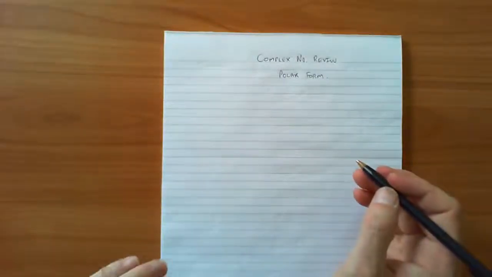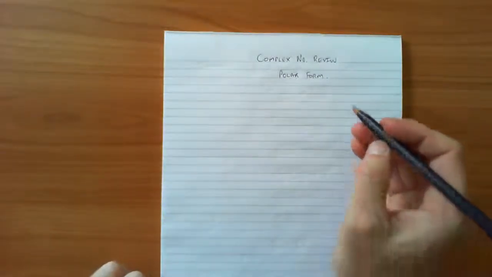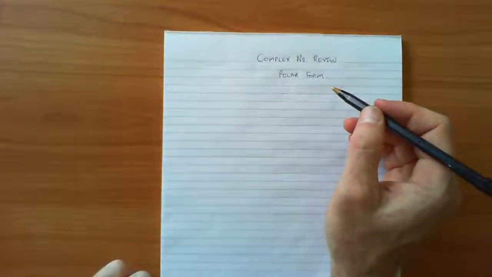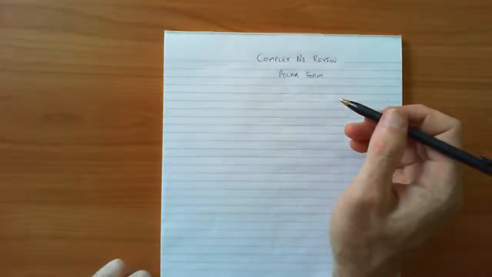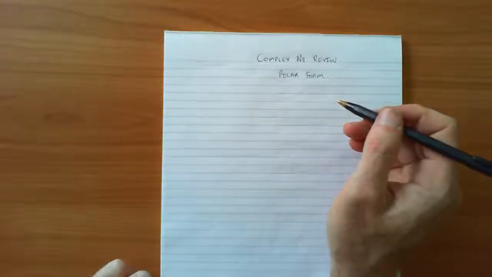In this lesson we are reviewing the polar form of a complex number. In the last lesson we looked at the standard form, or Cartesian form, of a complex number. In this lesson we're looking at the polar form. Both forms are useful depending on the type of situation we've got.